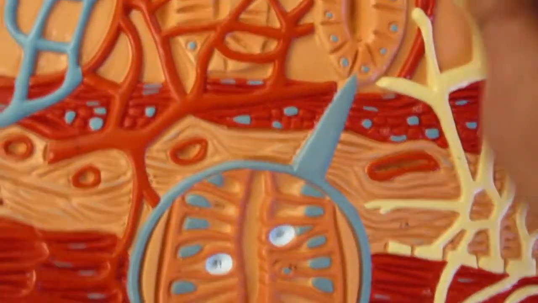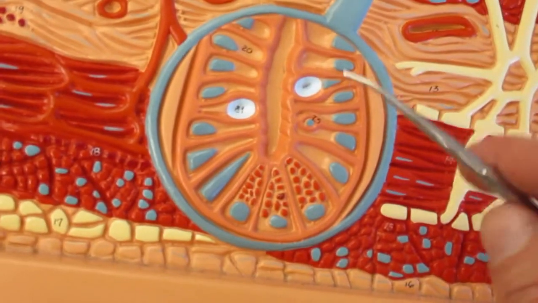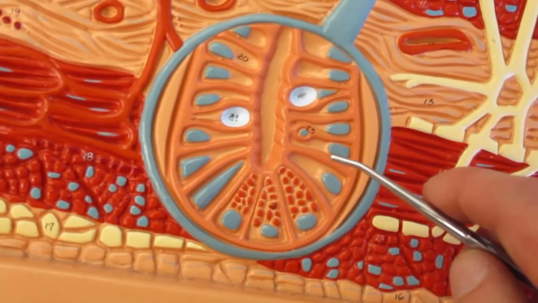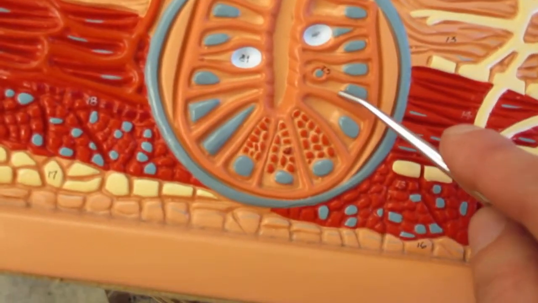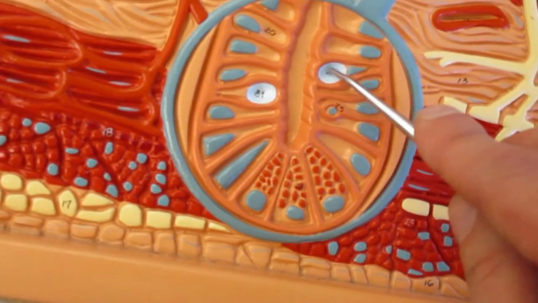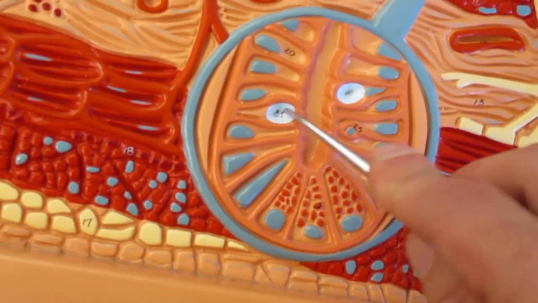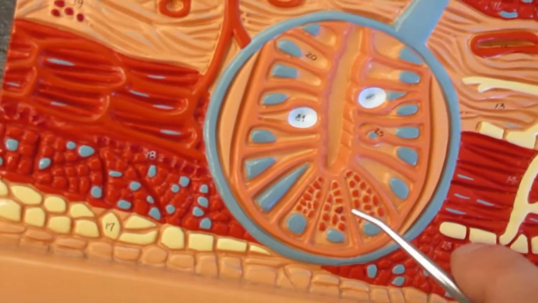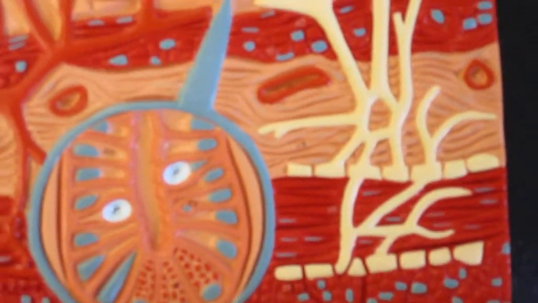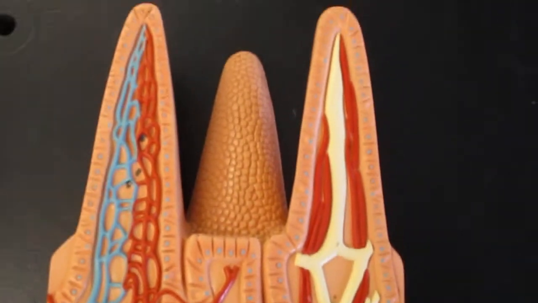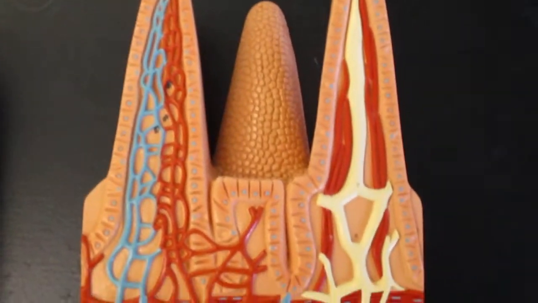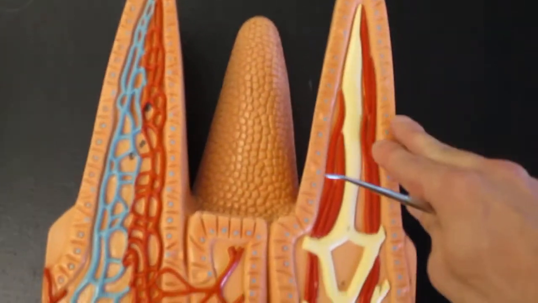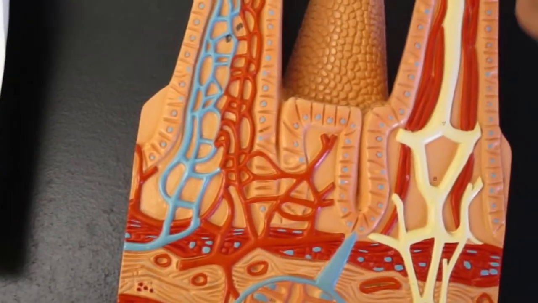We can see a blow-up of the simple columnar epithelial cells, and you can see the goblet cells here, here. We can see sort of a crypt right here. And then let me show you some of these structures here, big picture. So if you look right here, you will see the serosa right here.